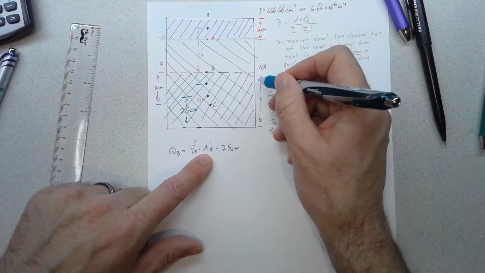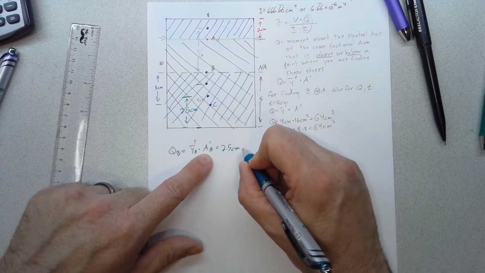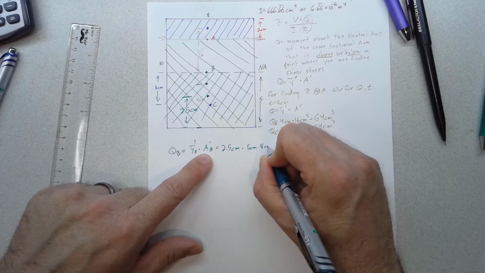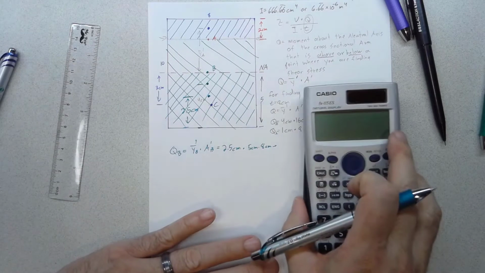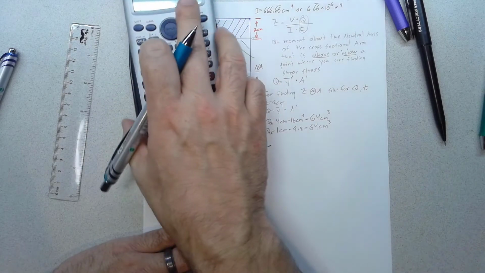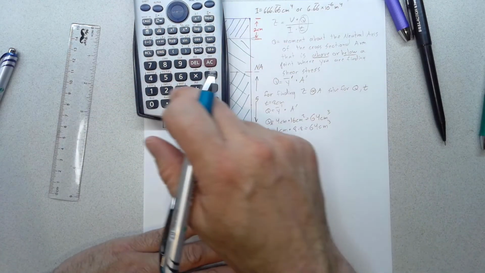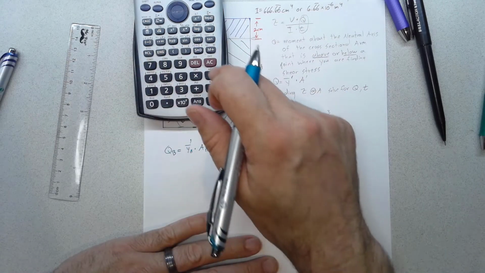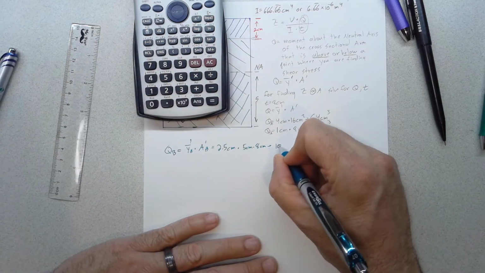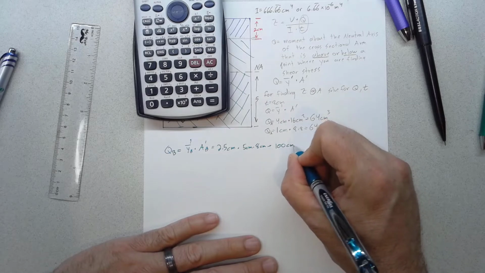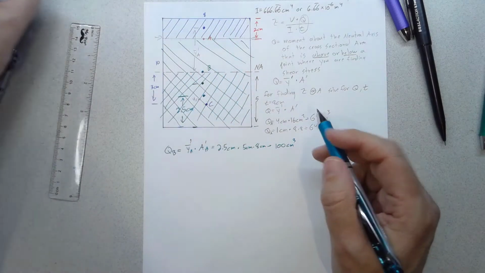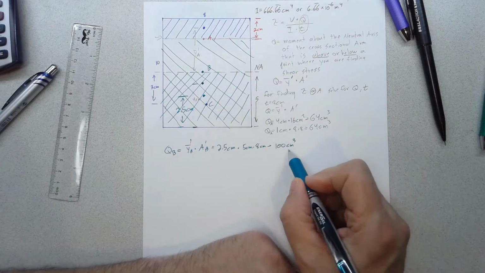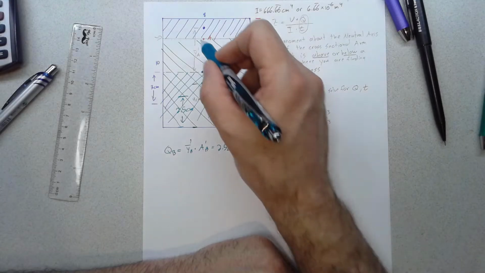Area prime is 5 times 8, so it's 5 centimeters times 8 centimeters. So all that, 2.5 times 5 times 8, so it is 100 centimeters cubed. Okay, so you can see that at B, Q is significantly higher than it was at A, right?